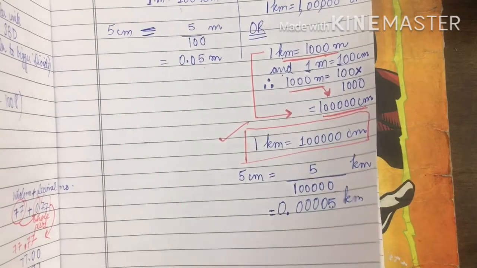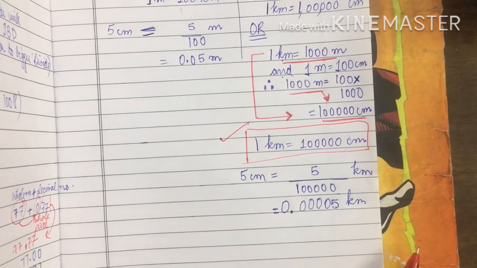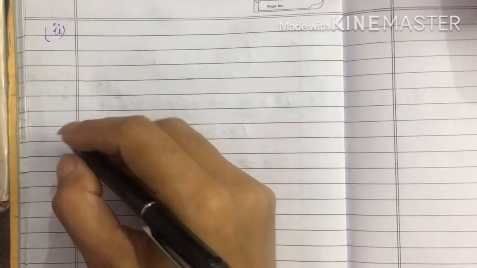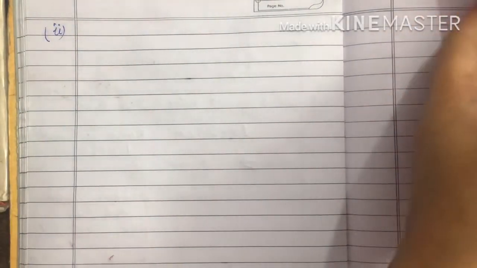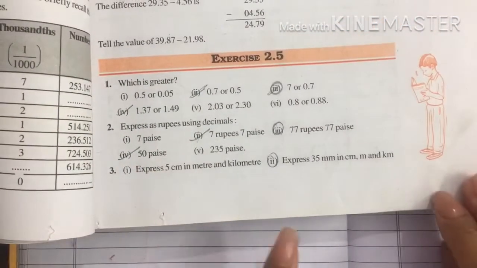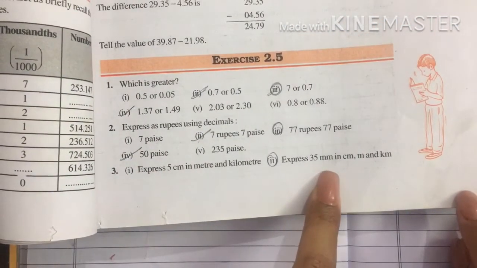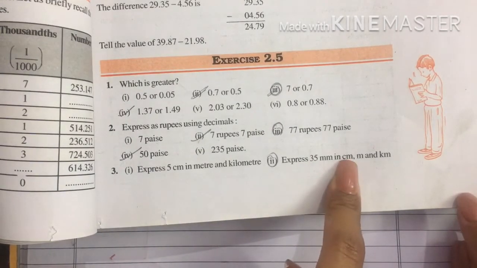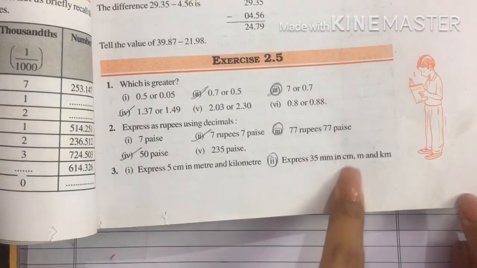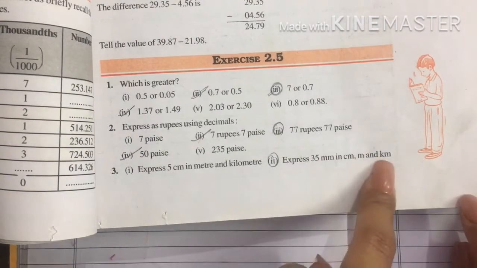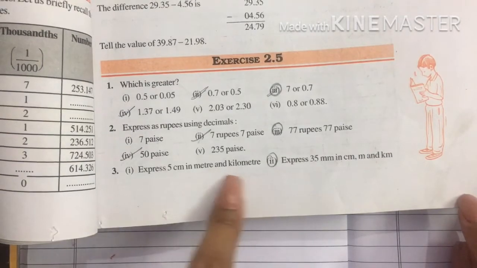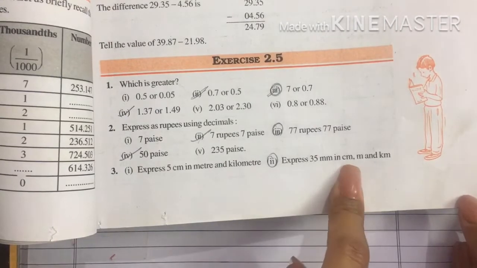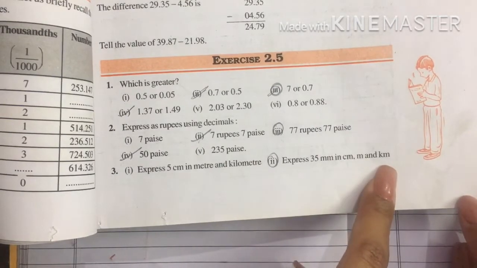Let's do the next part. Second part of this question. Let's take a look. Now we have this, express 35 millimeters. Now you have this quantity, you have to change in centimeters, first part, then change it to meters, second part, then change into kilometers, third part. This had 2 conversions, first in meters, then in kilometers. This has 3 conversions, first centimeter, then meter, then kilometers. Let's do this.